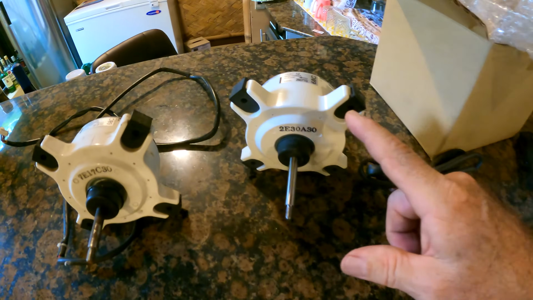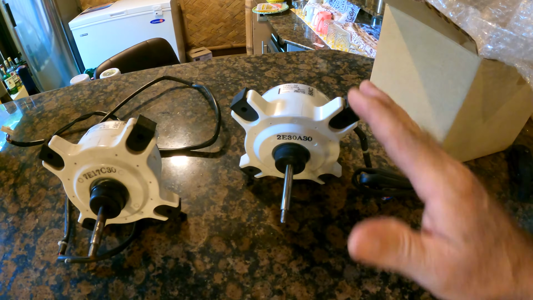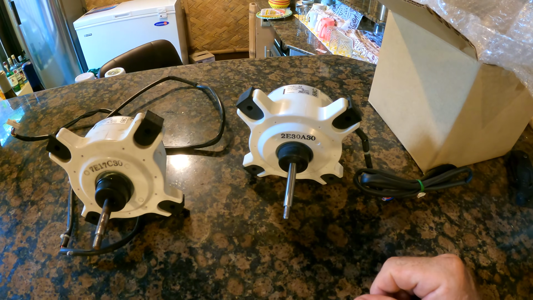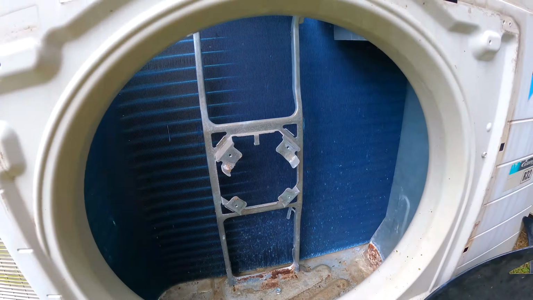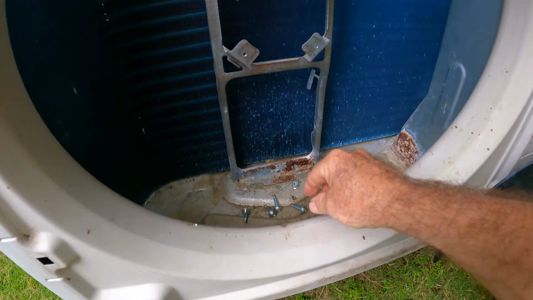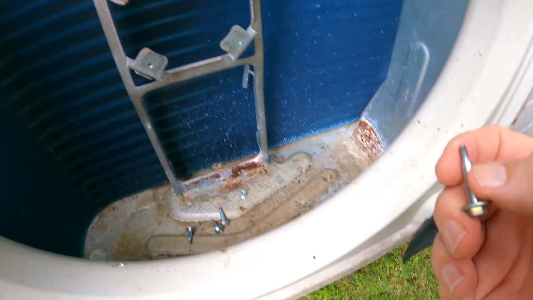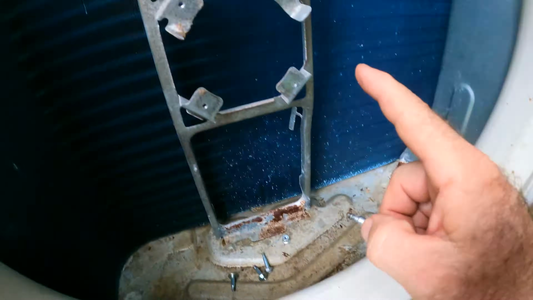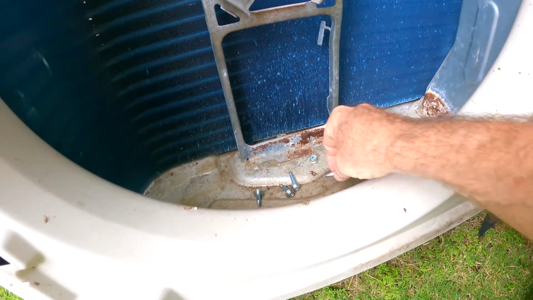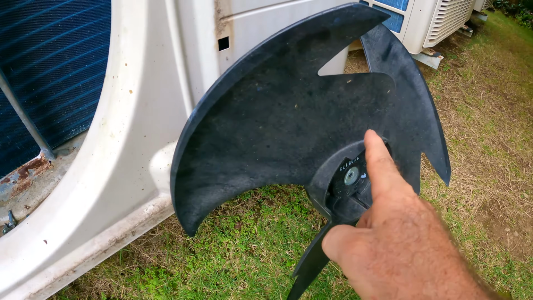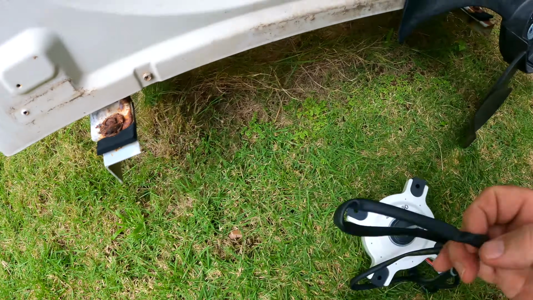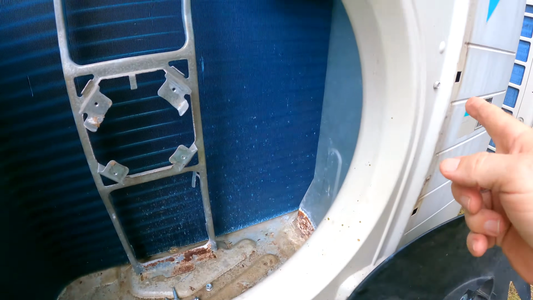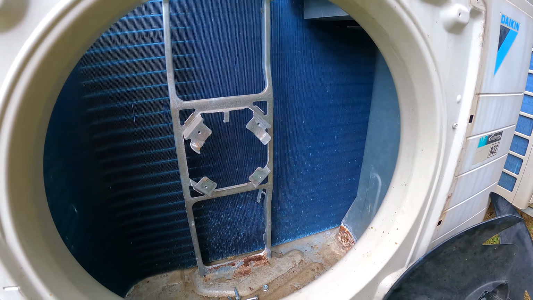So let's go ahead and install this. And hopefully this is the only thing that's wrong, and that lizard didn't do any damage to the controller board. Now back out here at the condenser unit, it's really only 4 screws that are going to mount the motor through here to the mounting bracket inside. We'll attach the fan blade to the front with this twin bolt right here, and then we'll route the wire. The wire will go back and attach to the controller board over here.